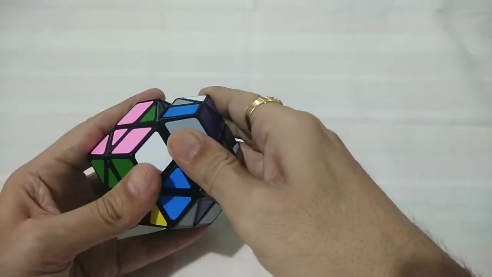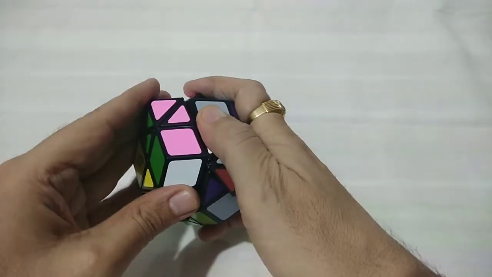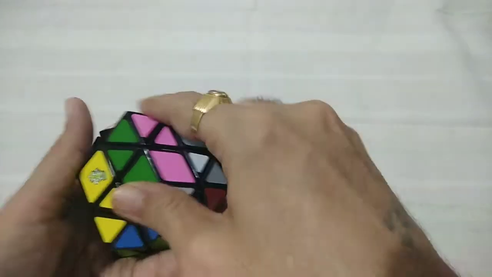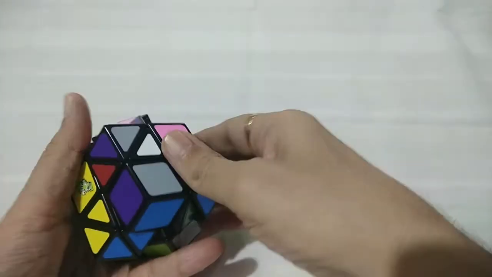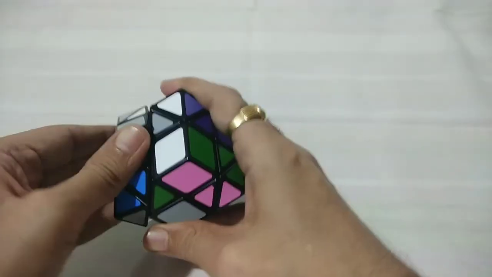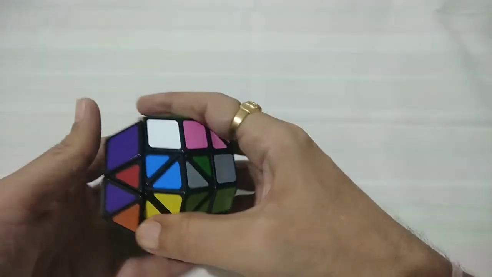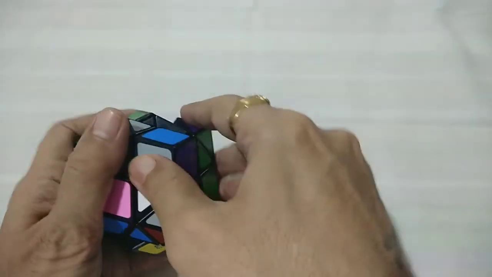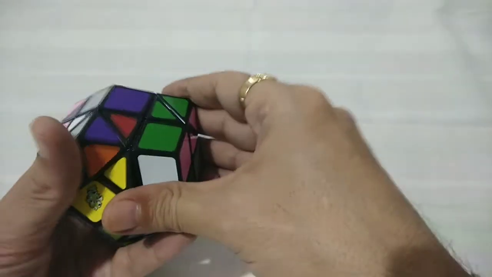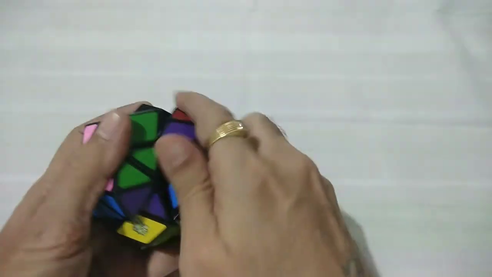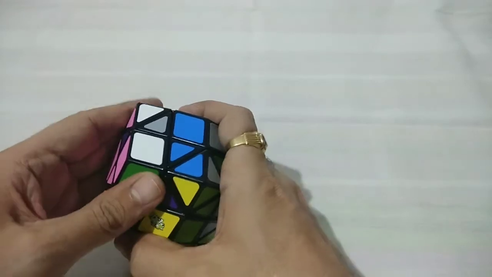So up, down, rotate it, down and up. Now from this side up and down and rotate it up and down.